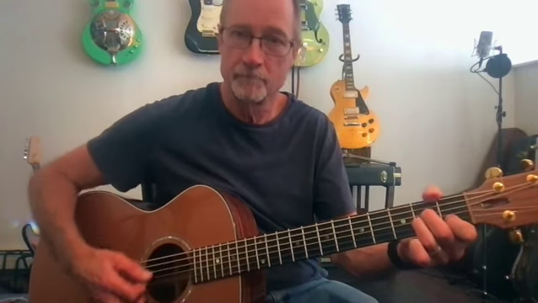So what I suggest is learning the 1, 6, 4, 5s in those 5 keys. The key of C, the key of D, the key of E, the key of G, the key of A. Then you have the 5 main guitar keys, the most common chords of the 5 main keys under your fingers.